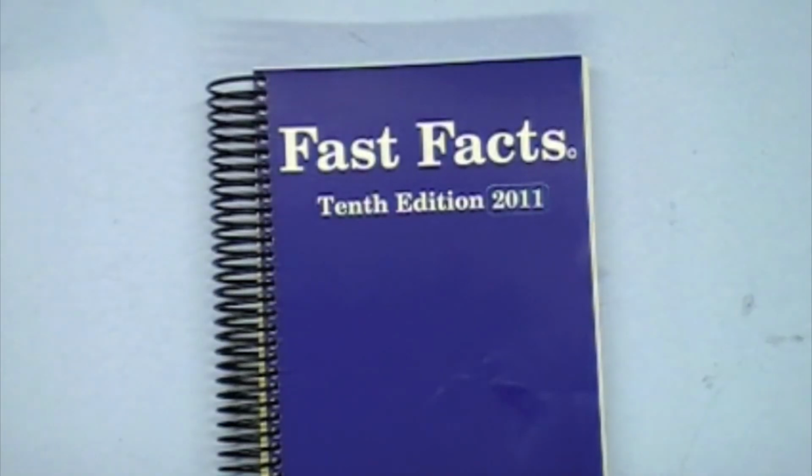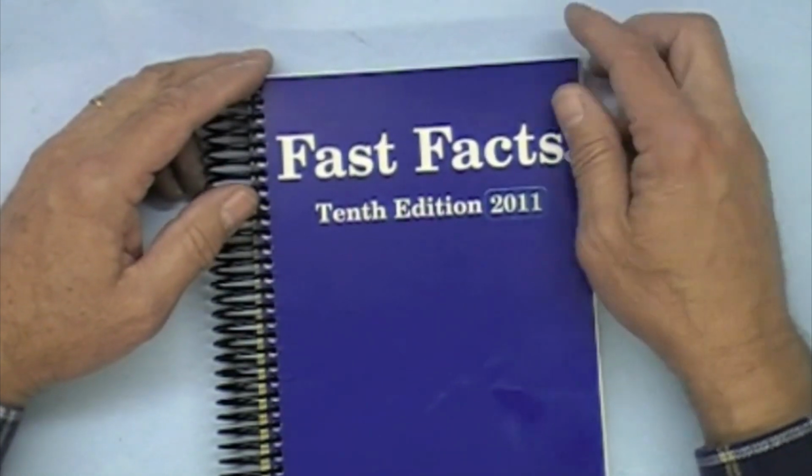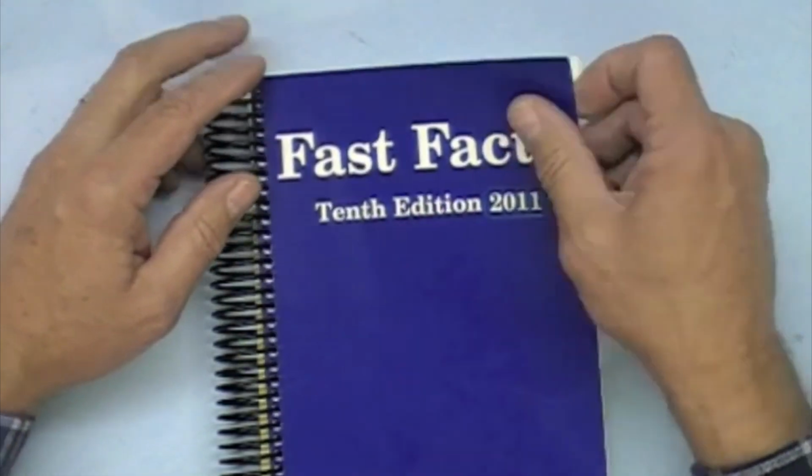We're going to get the basic facts about the 2007 Dodge Dakota we're going to make a key for and program. We're going to use Fast Facts this time. The way Fast Facts works is the front has basically an index of the cars and trucks in alphabetical order by manufacturer and then by model. So if we go to Chrysler, then Dodge, then Dakota, pickup would be here.